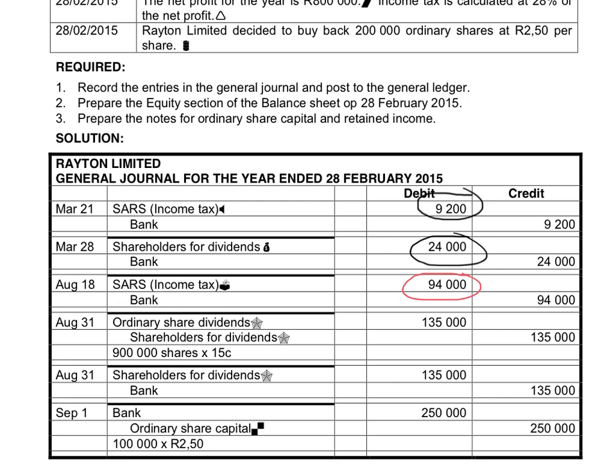The income tax account is only used at the end of the year when the final profit for the year was determined, and then you can only determine the actual tax expense for the year. So when you pay provisional tax payments, you debit SARS to indicate that the debt that you owe to SARS will reduce with 94,000.